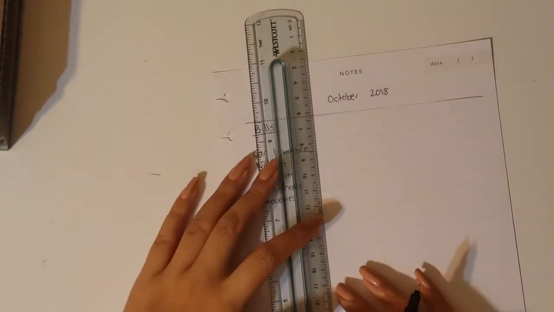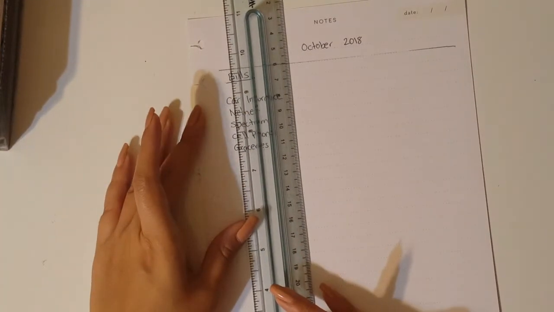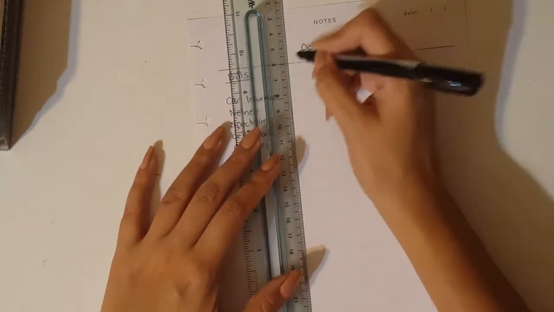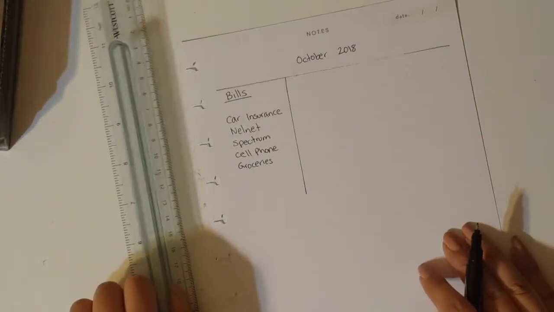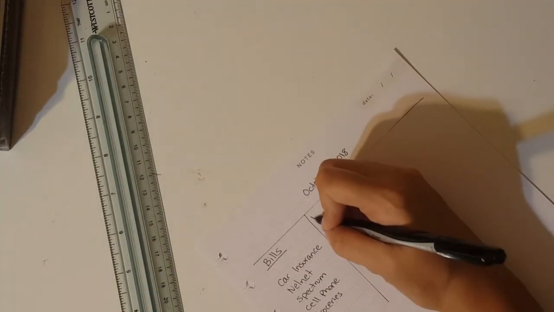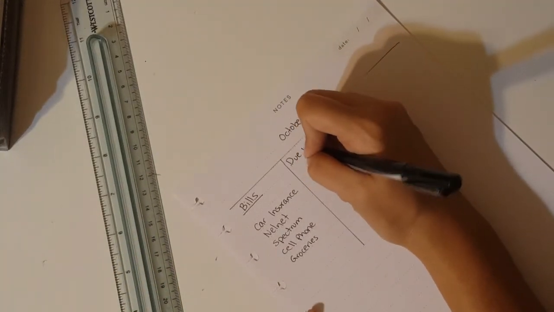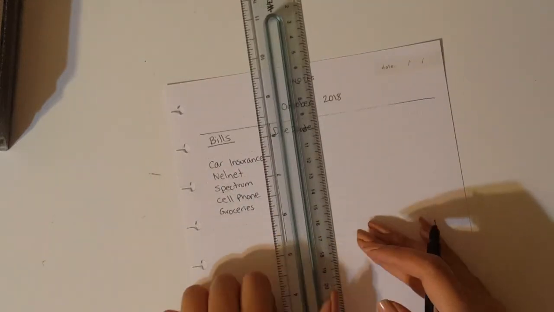Okay, so for car insurance, let me go ahead and make a line so I can divide it. Hopefully you guys can see that right there. Then I'm going to write due date, make another line.